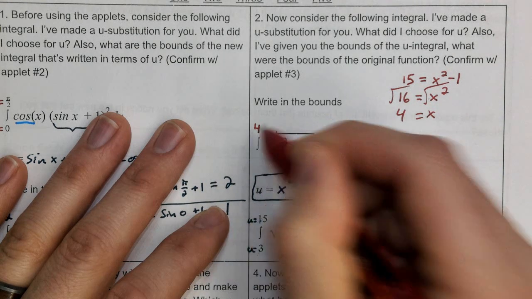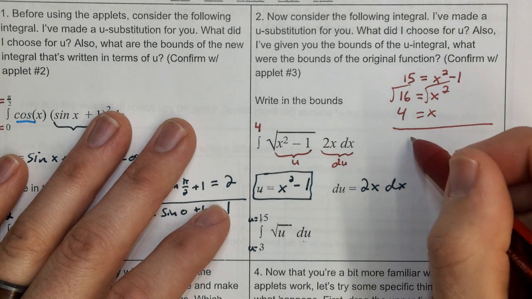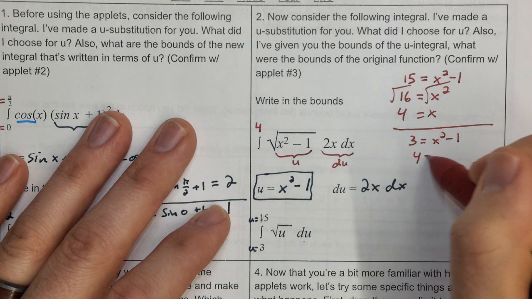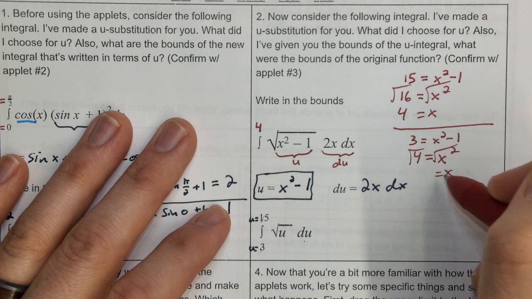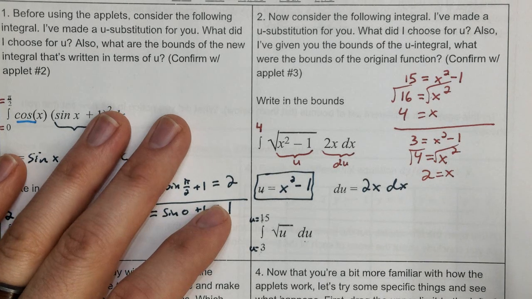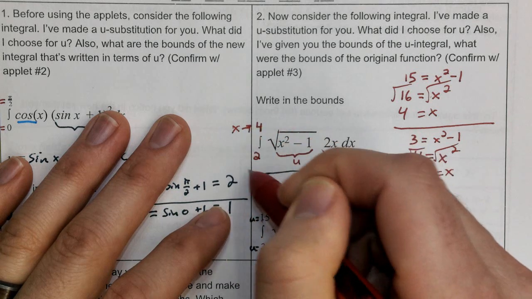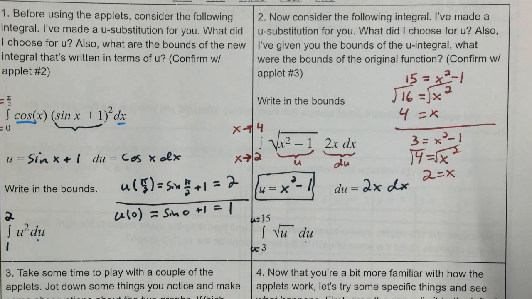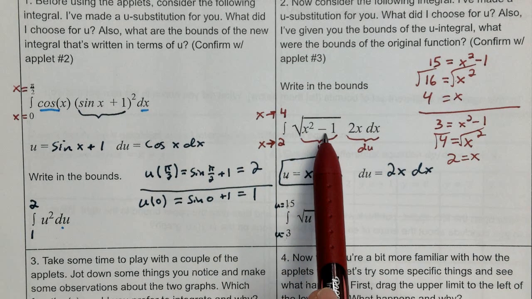That's my upper bound. Then I'm going to take u equal to 3, so 3 equals x squared minus 1. Add 1 to the other side, I get 4 equals x squared. Square root both sides, and I get x equals 2. So that's my lower bound. Both of these are in terms of x, right? x equals 2 and x equals 4. So that's how we're going to be addressing definite integrals in u-substitution.